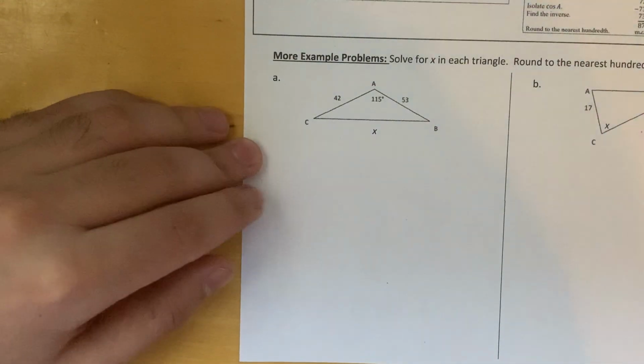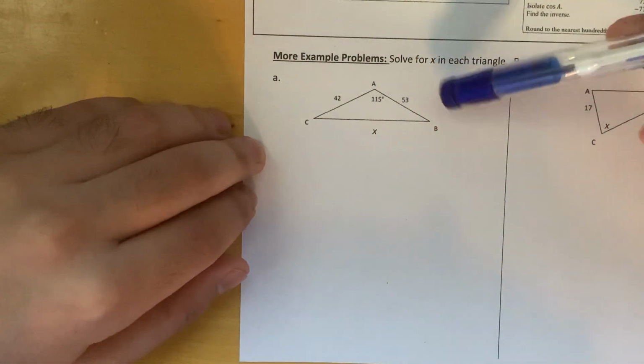Let's go. What do we have? What are we trying to solve for here? X, right?